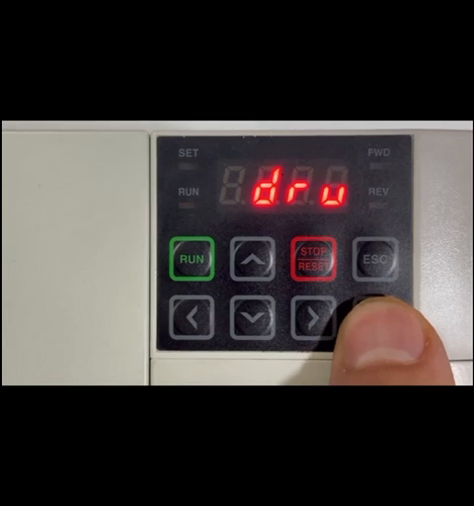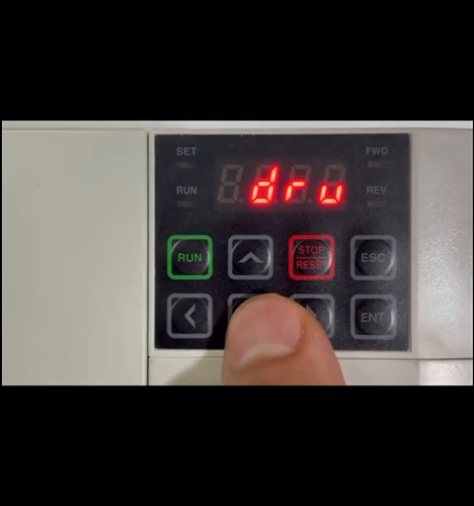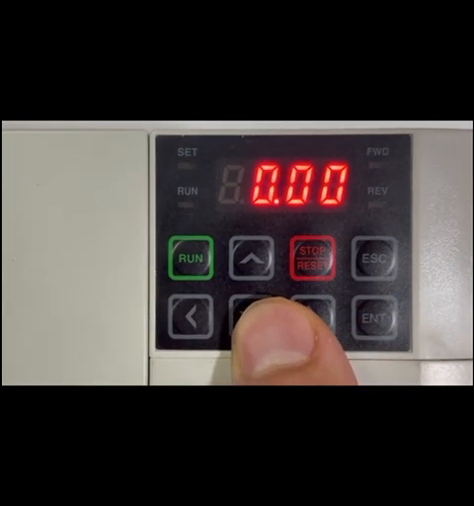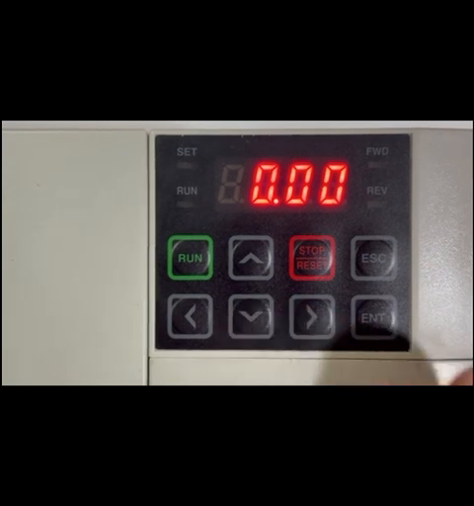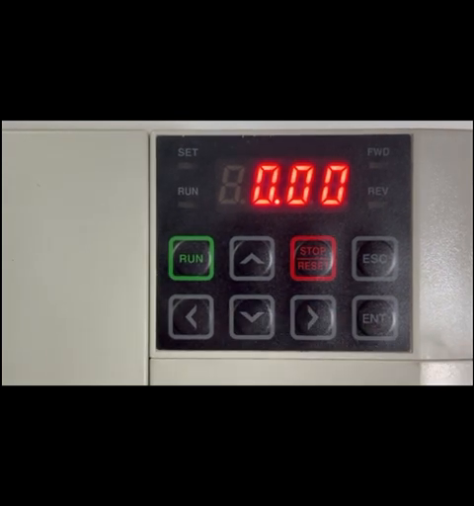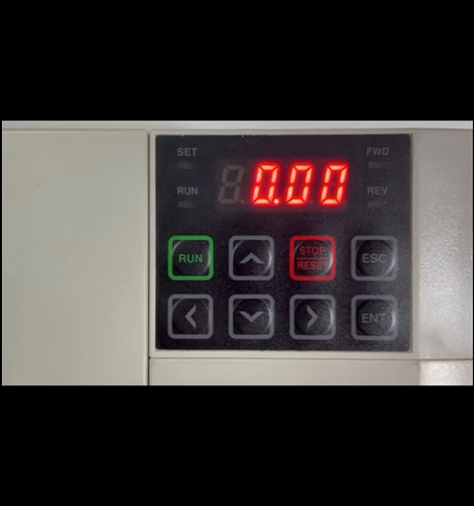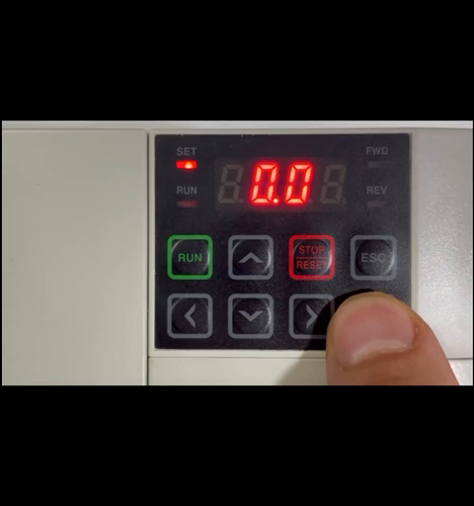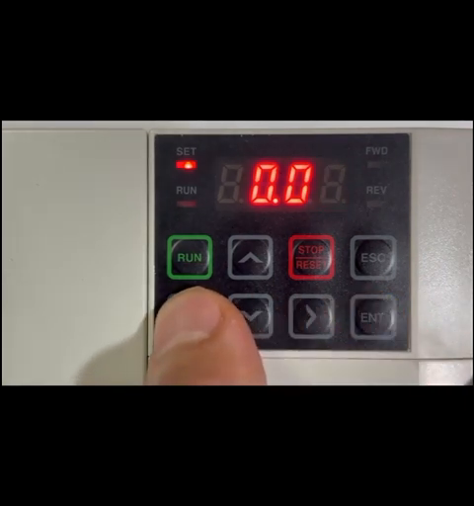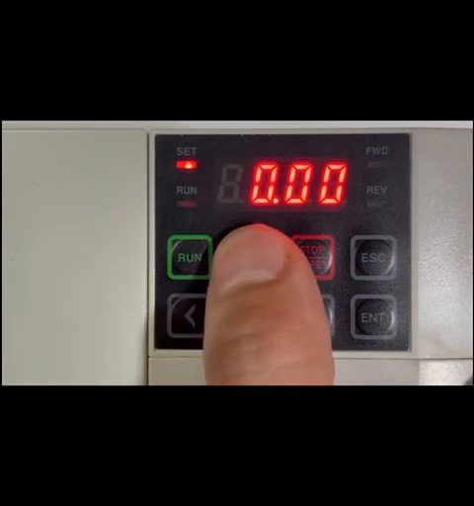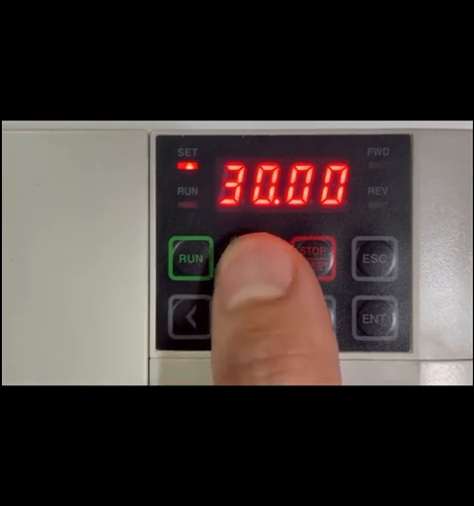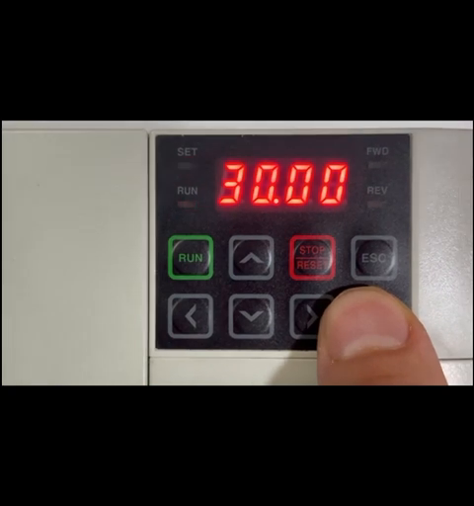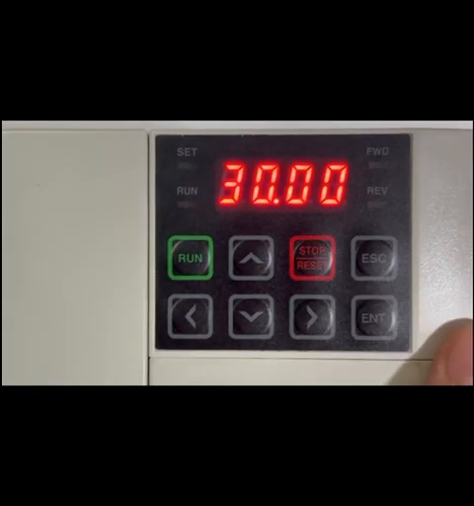For start, stop, to be controlled by the green and red buttons, set the DRV parameter to 0 as well. Go to the DRV parameter, set its value to 0, and press enter to confirm. Now using the down arrow, go to the frequency parameter and set your desired frequency. As we said, after setting F0-02 to 0, you can enter the frequency from the keypad.